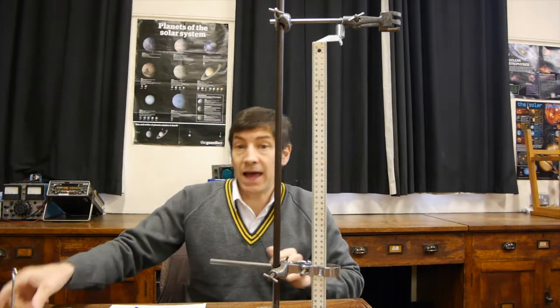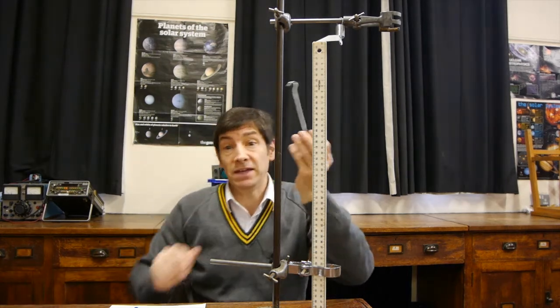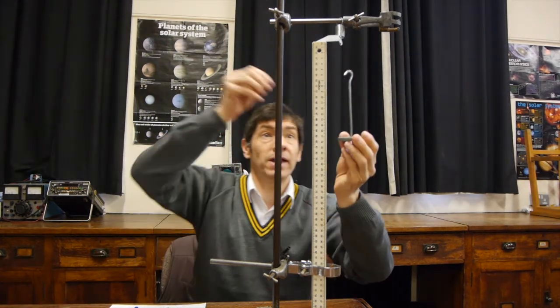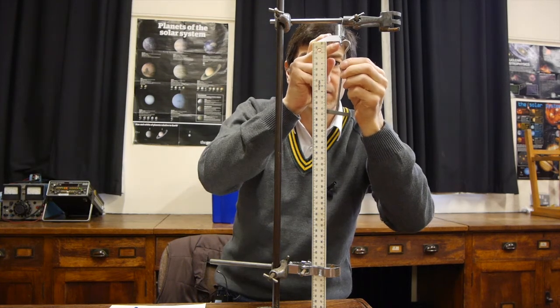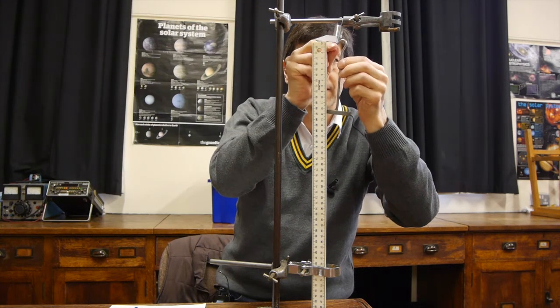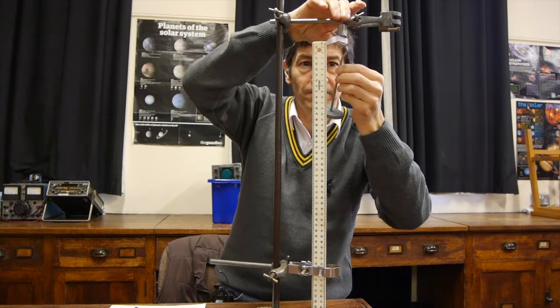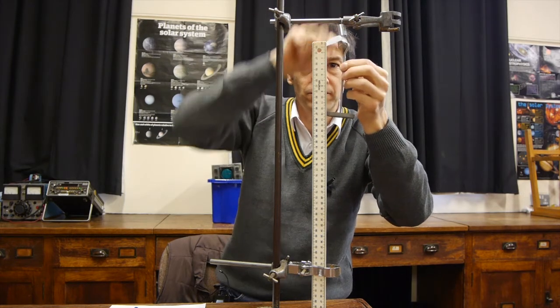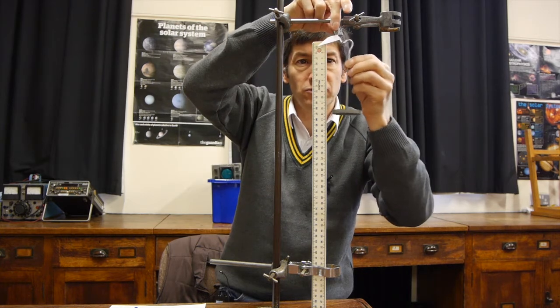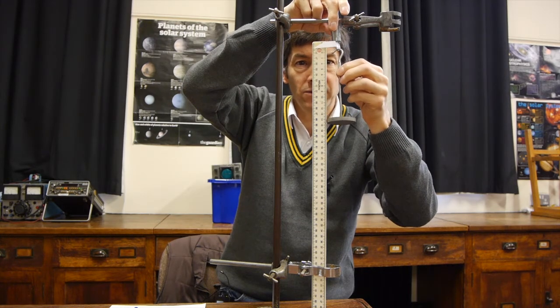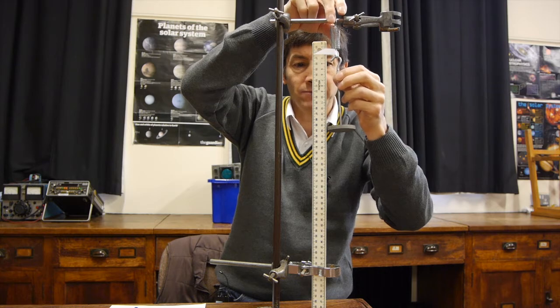Then what I'll do is get 1 Newton, 1/10 of a kilogram. I'll hang that on here carefully. It's a bit difficult to do from this angle. Let's get my pointer on the right side of the ruler. There we go. Now we're up and running.